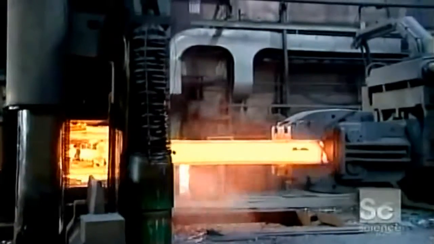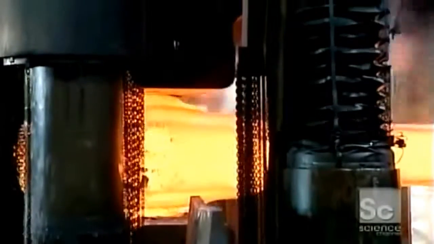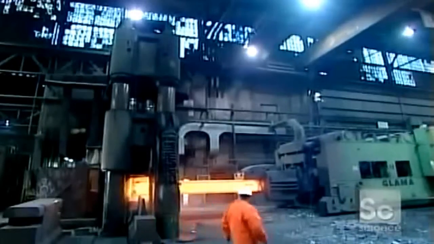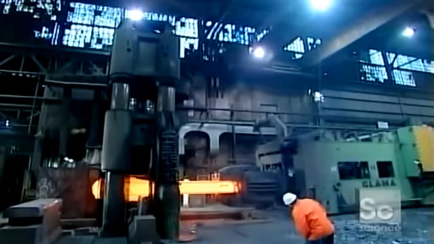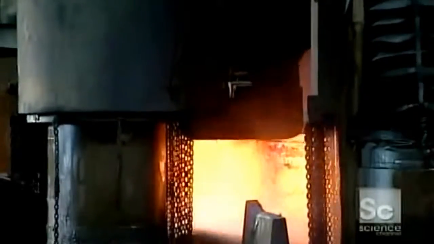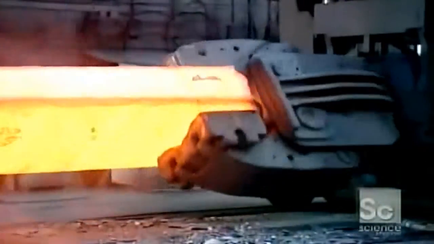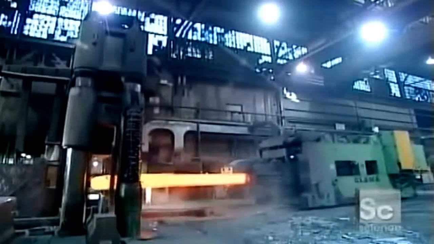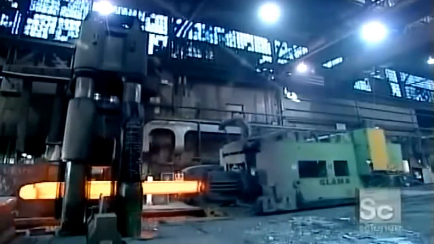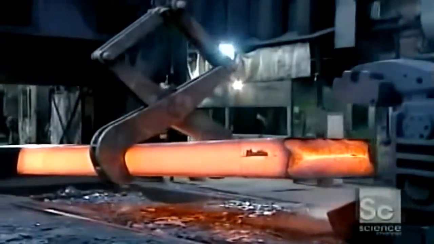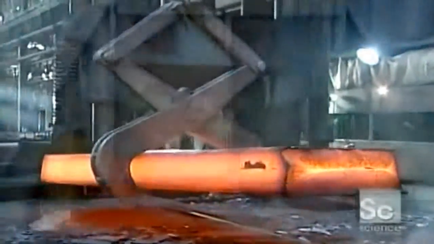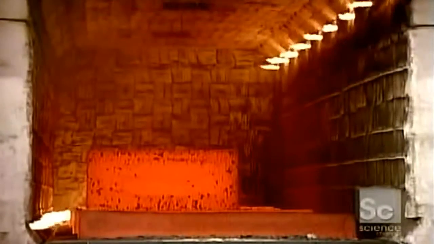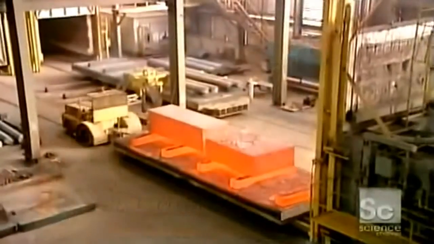Metal is composed of microscopic crystals. Squeezing it in a press bends these crystals, destabilizing the metal structure. But reheating the metal creates new crystals to replace the deformed ones. This restabilizes the structure, and because the new crystals are smaller, makes the metal stronger than before. That's why finished forgings require heat treatment in what's called an annealing furnace.